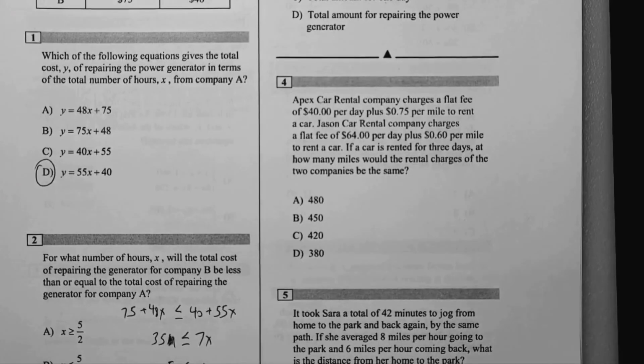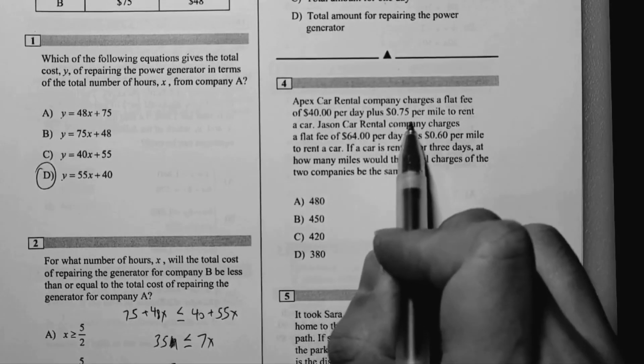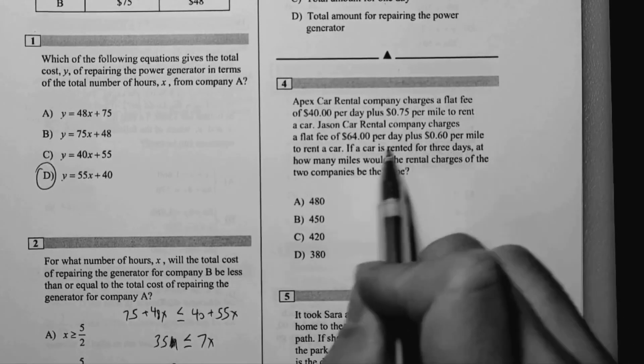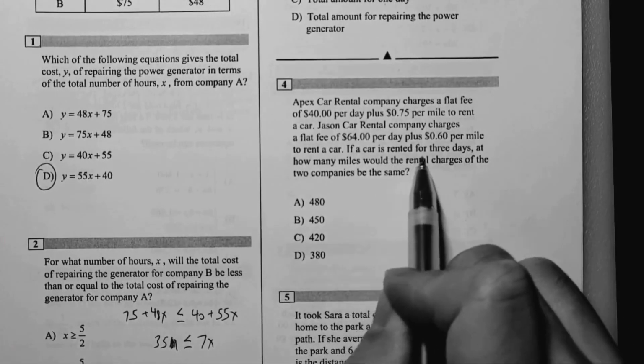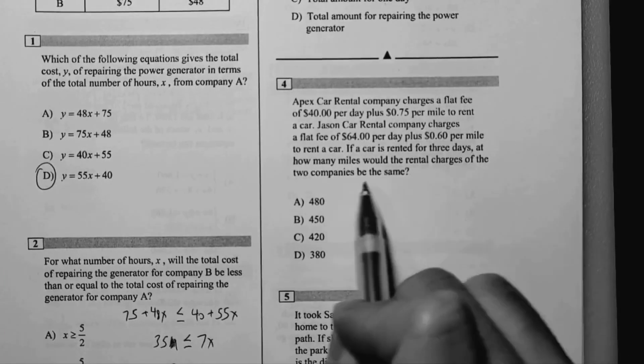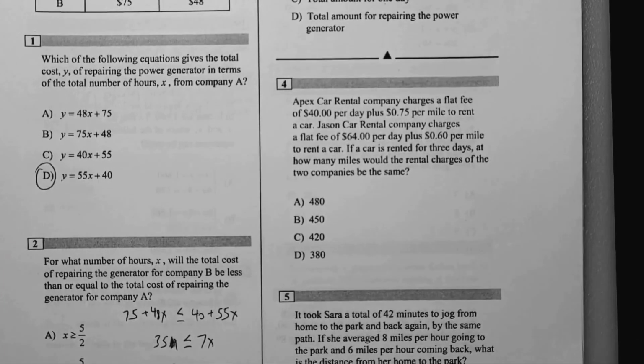Okay. Apex Car Rental Company charges a flat fee of $40 per day plus 75 cents per mile to rent a car. Jason Car Rental charges $64 per day and 60 cents per mile. If a car is rented for 3 days, at how many miles would the rental charges of the two companies be the same? Okay, so we got to set up equations again. So how do we do that here?